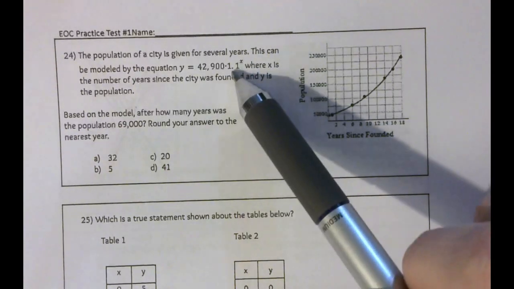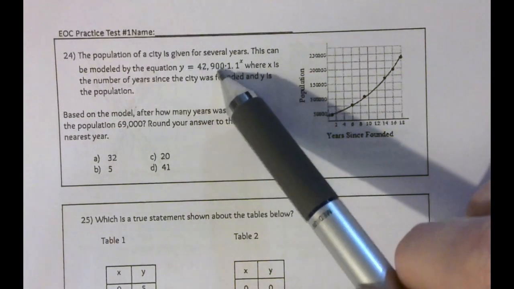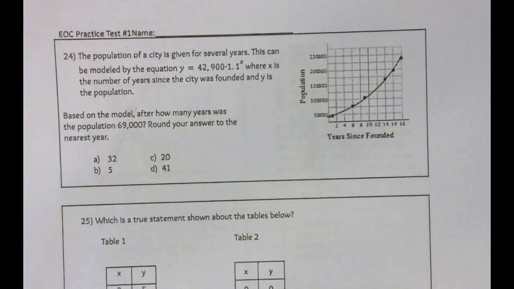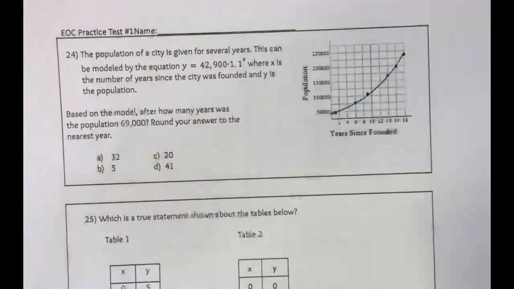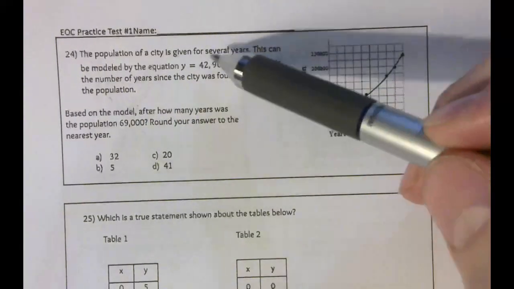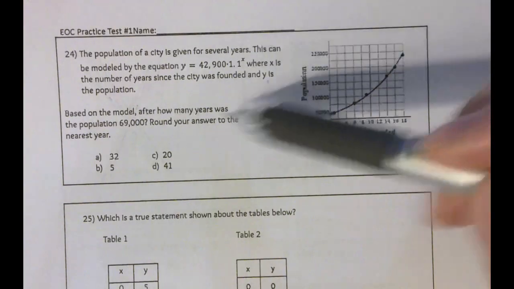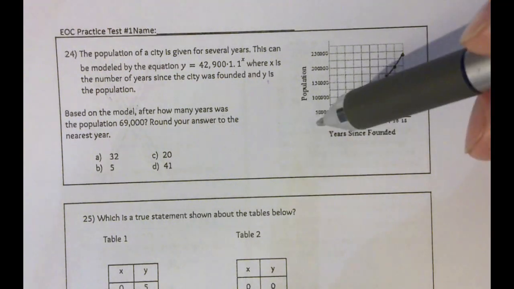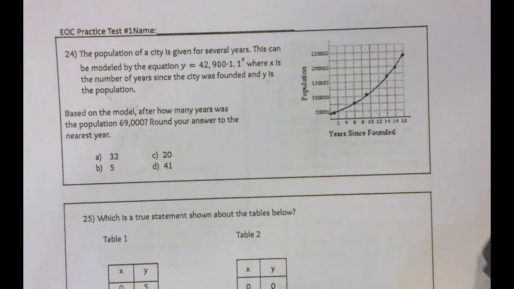So it's an exponential growth model, 42,900 times 1.1 raised to the x power. X is the number of years since the city was founded, and Y is the population. I think this is really wanting you to plug things in to solve, which is why it says to round your answers. But to me, this is a good one to just use our brains and be logical about.